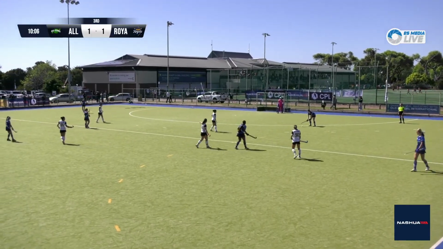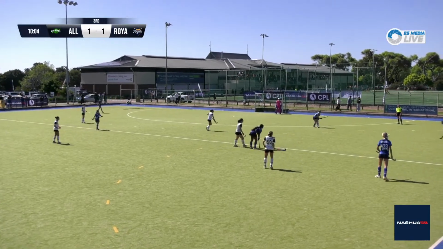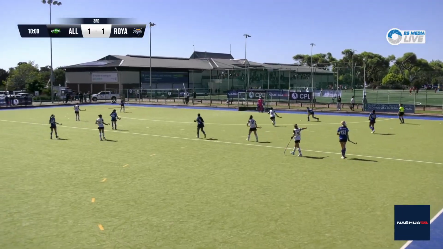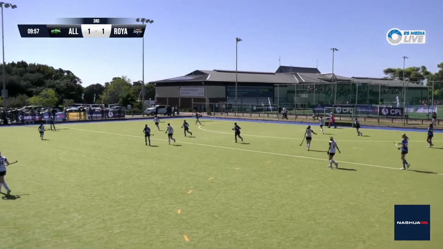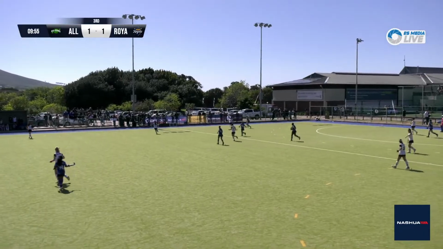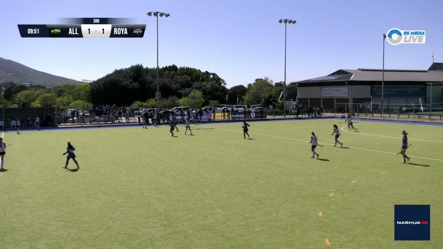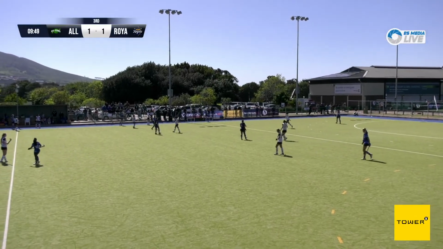Higher press now from the All-Stars. The All-Stars will be quite happy just to push up and manipulate where the ball is played and then flood numbers around the ball carrier. The Royals retain possession.